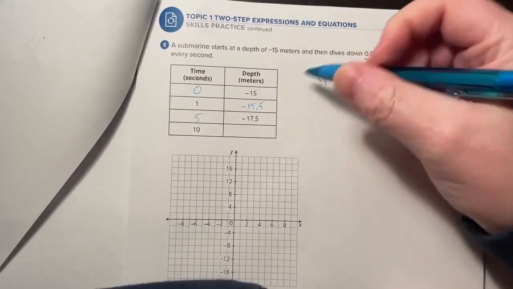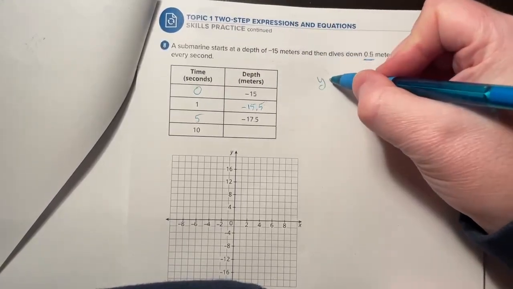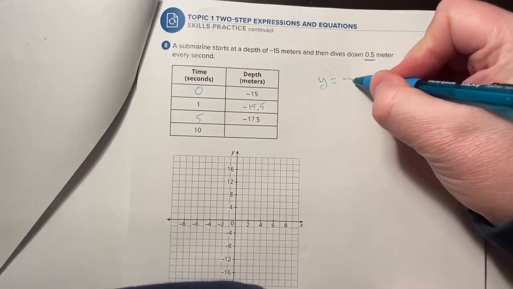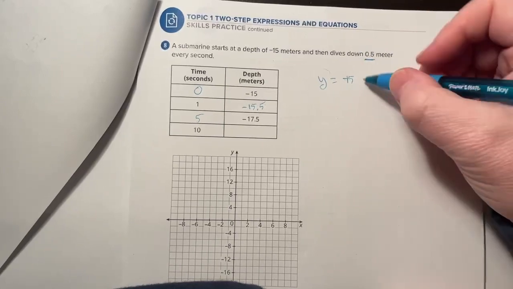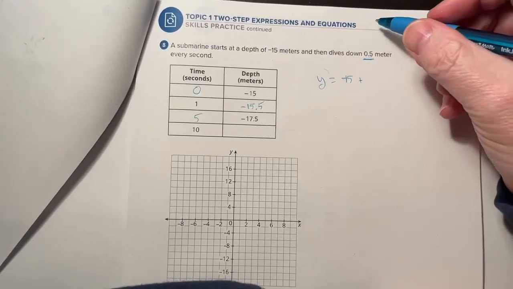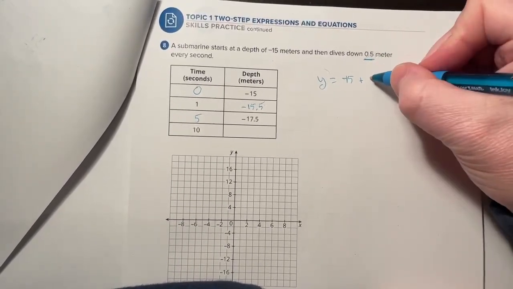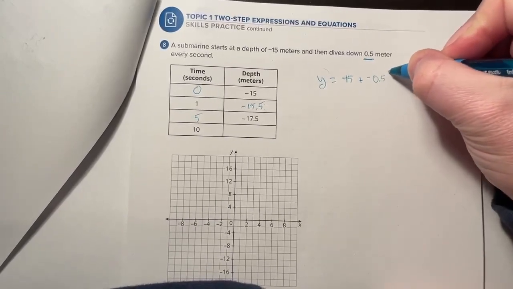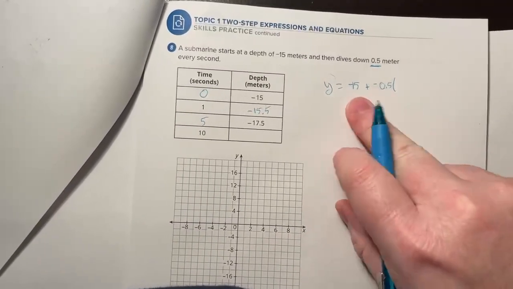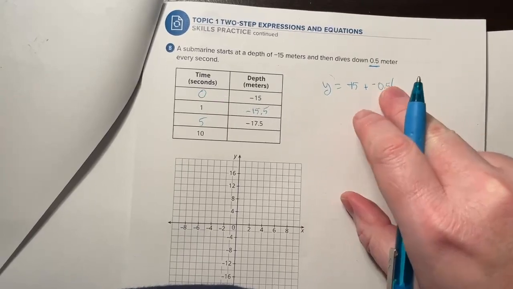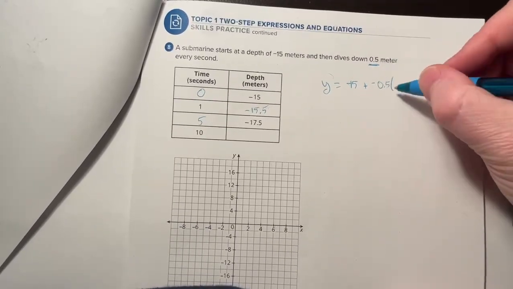So when y, the depth, is at negative 15, we can go ahead and add that descent of negative 5/10 of a meter. By the way, instead of saying adding a negative, we can just subtract. I'll rewrite that in a second.